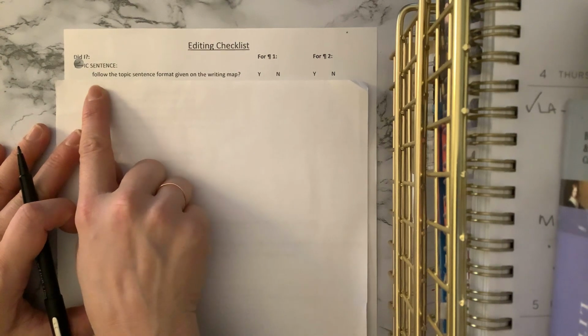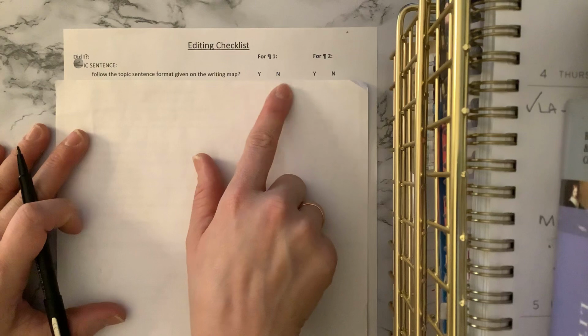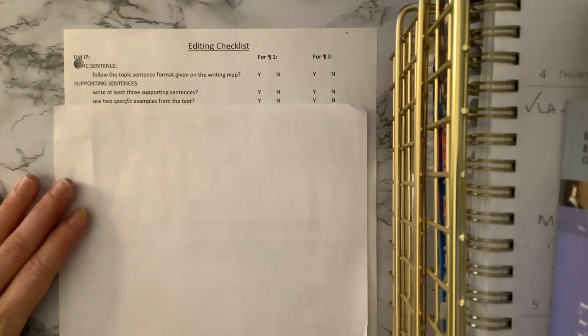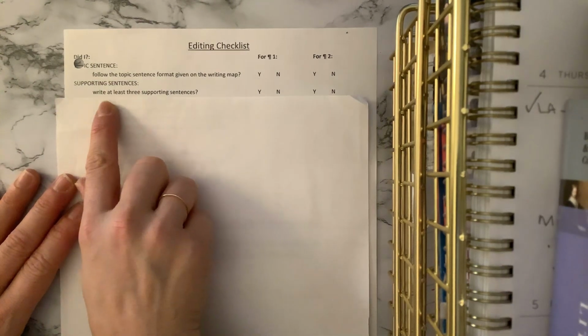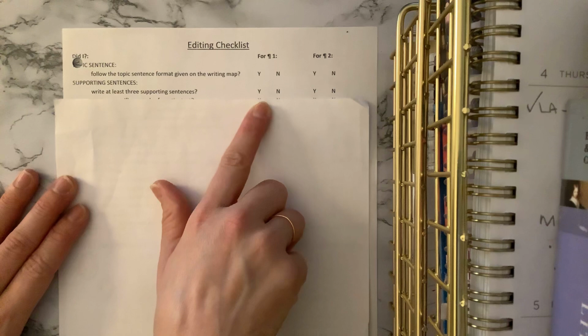Did I follow the topic sentence format given on the writing map? Yes or no? I would go all the way through paragraph 1 and then go back and do paragraph 2. Supporting sentences. Did I write at least 3 of them? Remember, your supporting sentences go between your topic sentence and concluding sentence. So do you have at least 3 of those?